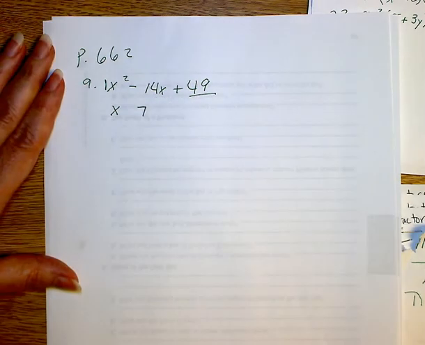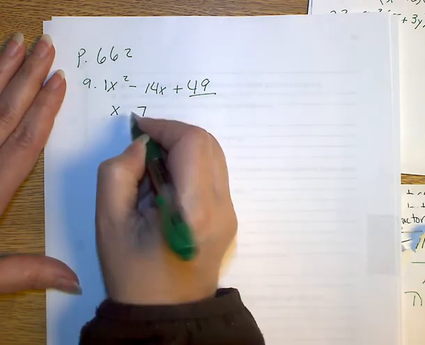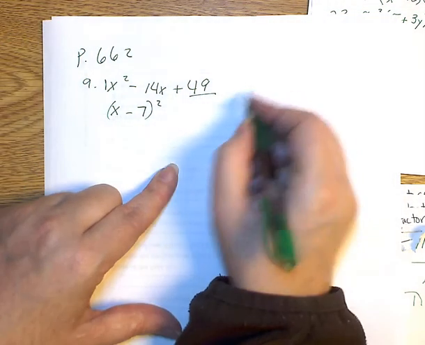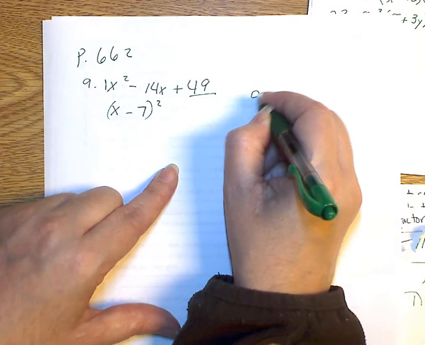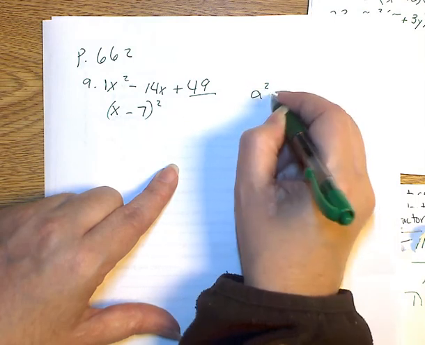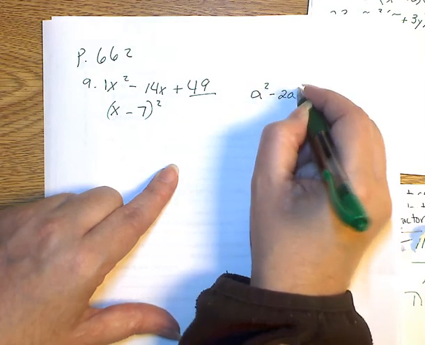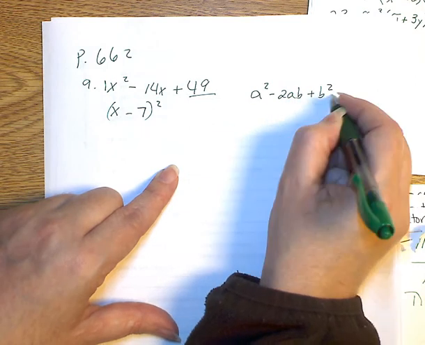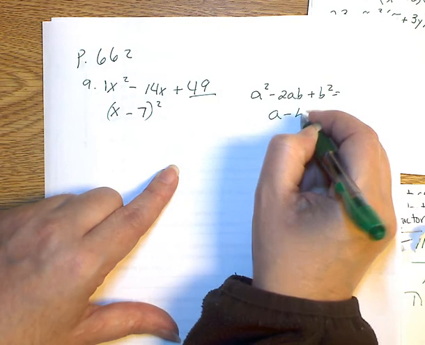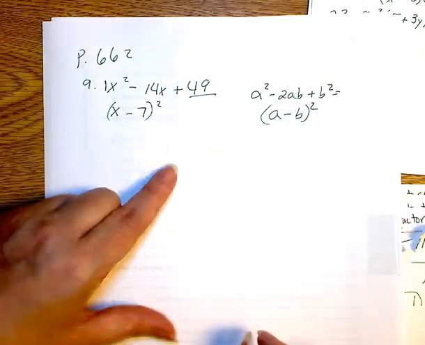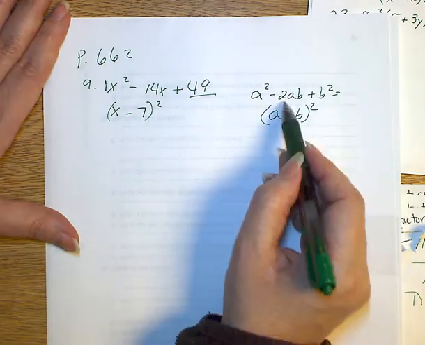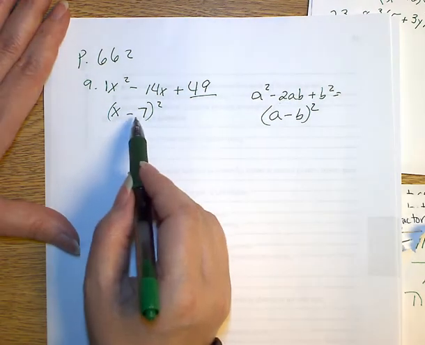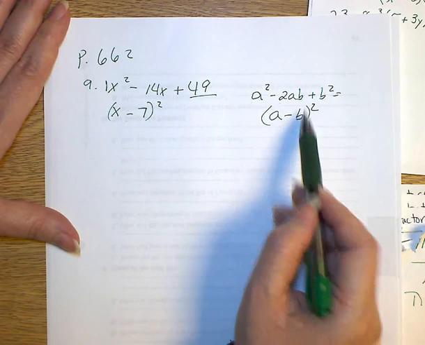Remember, it says that it's the same sign and it's squared. Now I'm going to show you what the rule was. It said that a squared minus 2ab plus b squared is equal to a minus b, all squared. Our last thing to do is check the middle term: you multiply them together and double it.